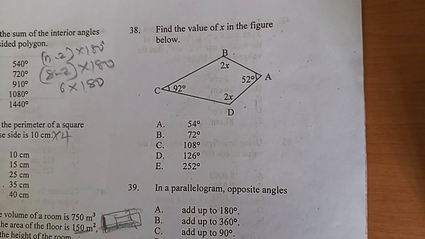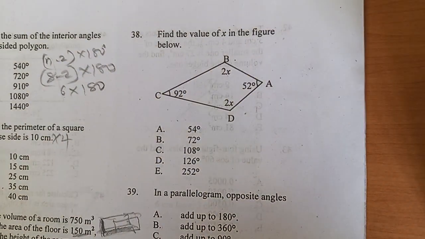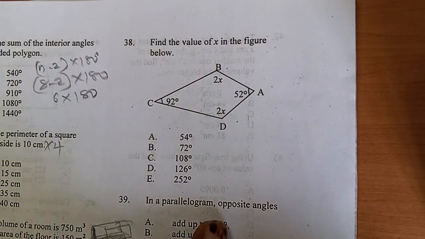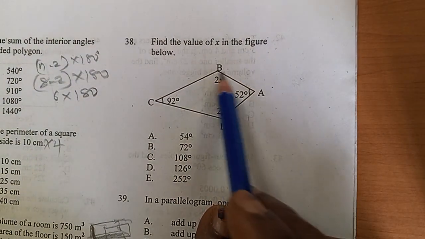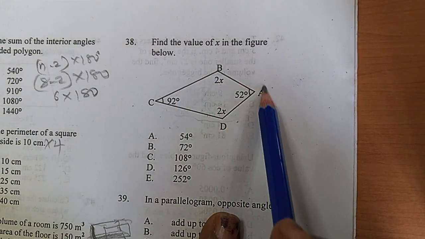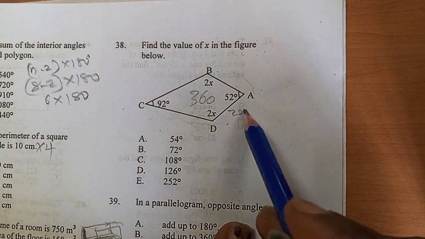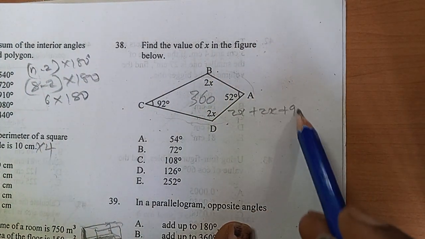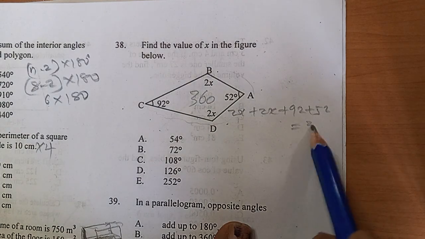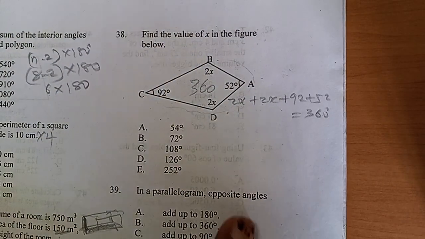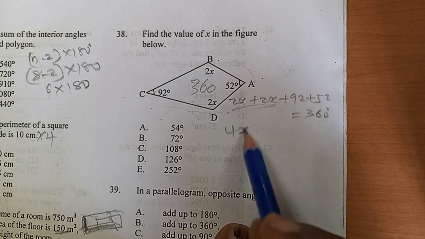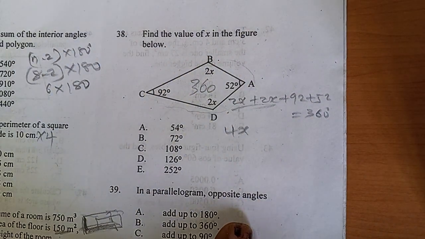Find the value of x. This is easy. All you need to do is to form an equation by adding them together and equate to the sum of angles in any four-sided shape. Quadrilateral is 360. So you equate. So 2x plus 2x plus 92 plus 52 equals 360. Then you solve it. This is 4x. 92 plus 52 will give me 144.